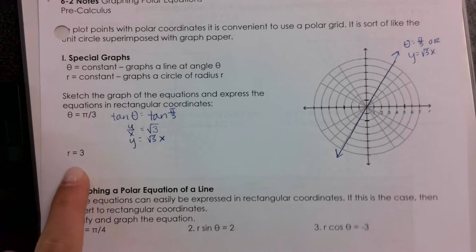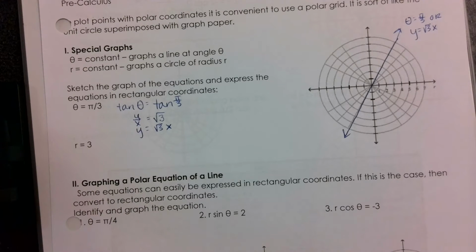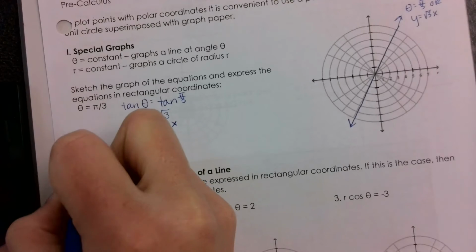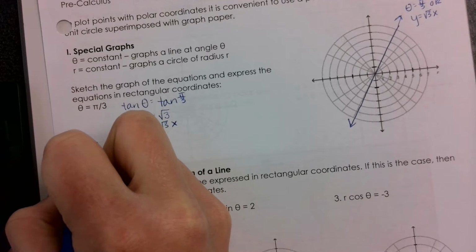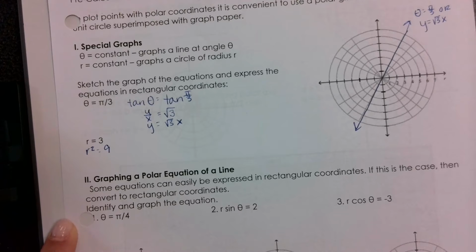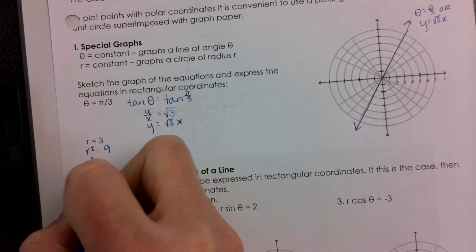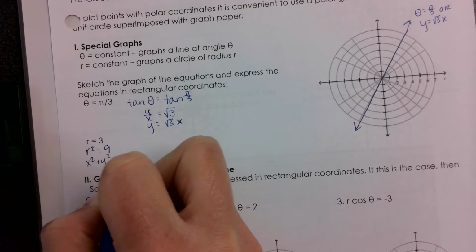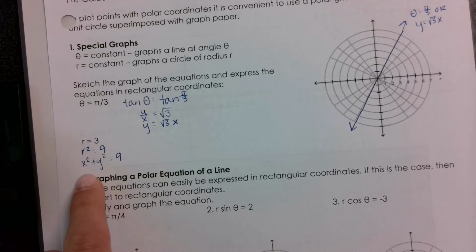All right, so the next one we're looking at is r equals 3. So we want to get that into rectangular coordinates so that we could graph it. So what would you need to do? Square both sides. So then you'll have r squared equals 9. And what does r squared equal? x squared plus y squared equals 9. When we graph that, what's it going to be?